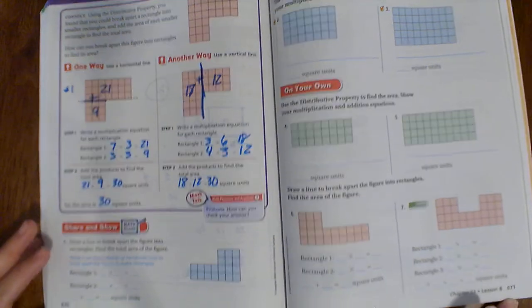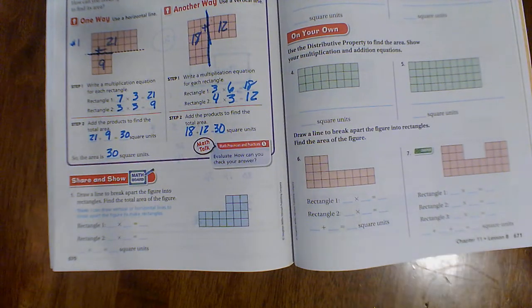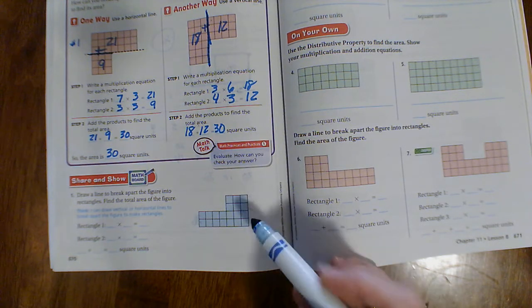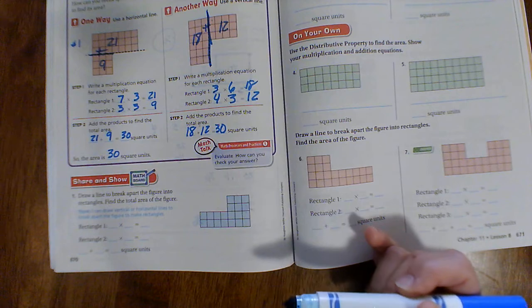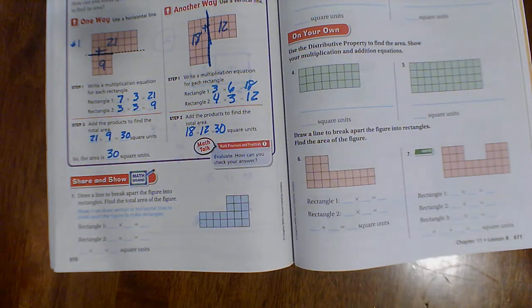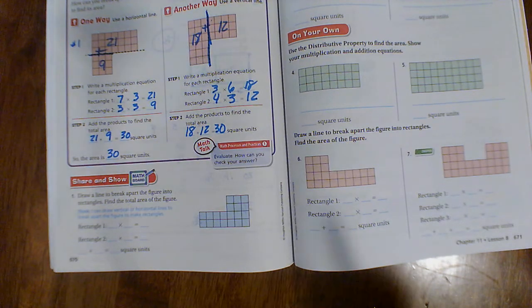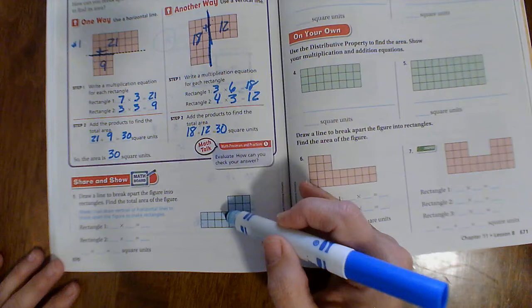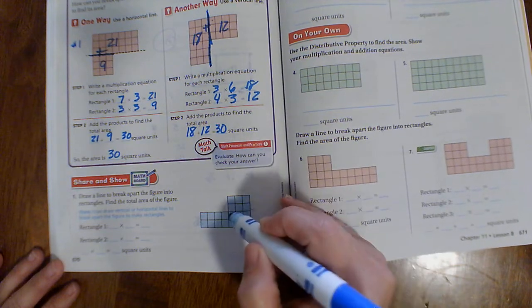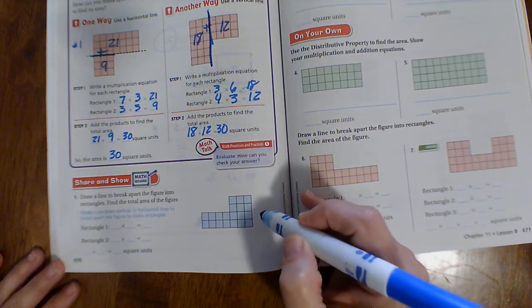All right, let's look at this one. Draw a line to break apart the figure into rectangles. Find the total area of the figure. Well, let's look at this. Well, it's a regular shape, isn't it? Can I break it up into 2 rectangles? Yes, I can. I can do it a number of ways. I can split it right down here, or I can split it right this way.